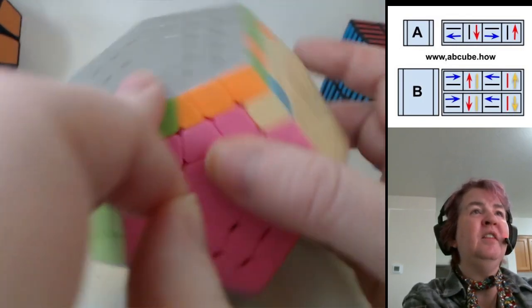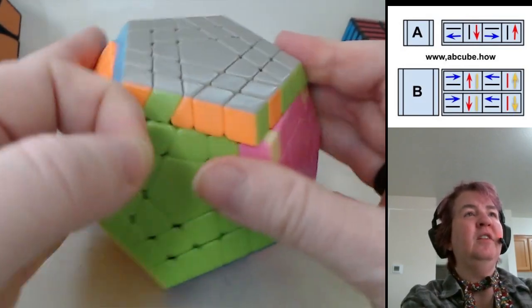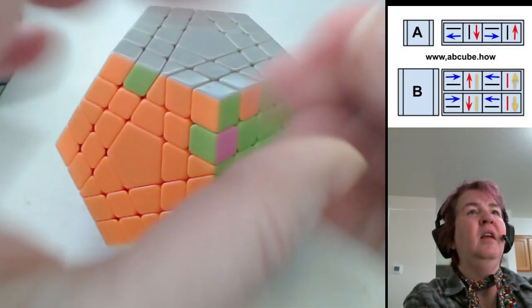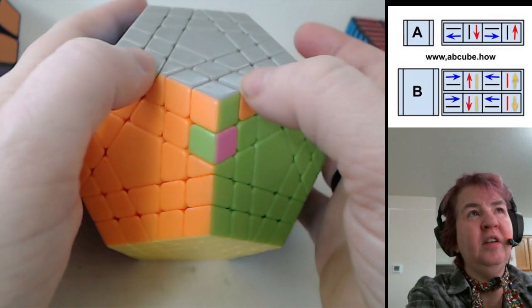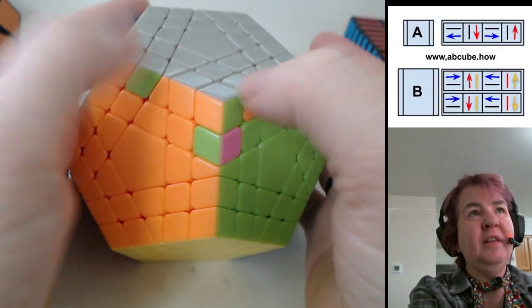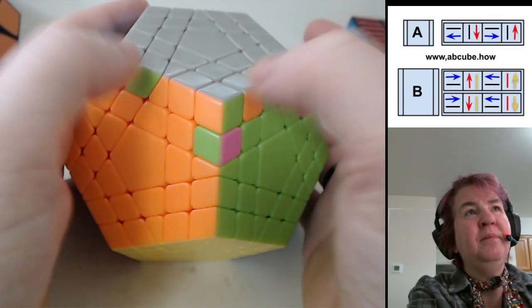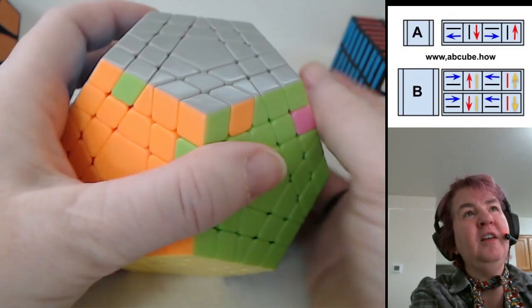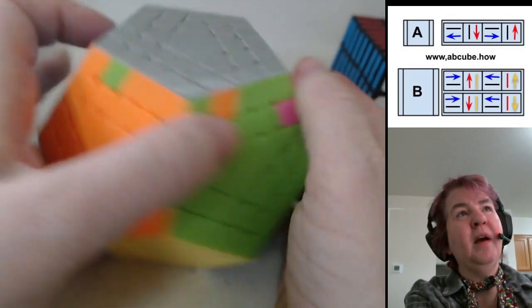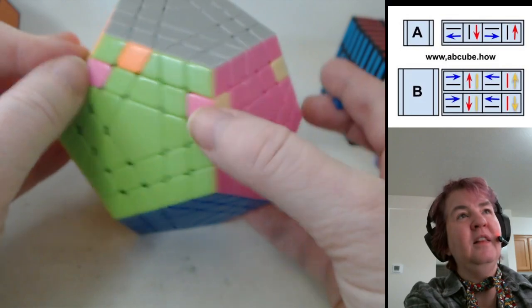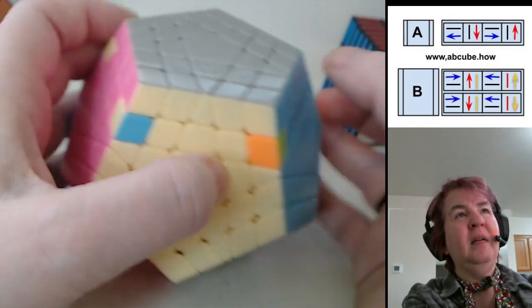This piece is here, and this piece is, let me show you. Okay, anytime there are two pieces and only two pieces that are in each other's spot, that would be a parity. So if these were correct, this would be a parity. But if these were correct, well, actually, let me show you.